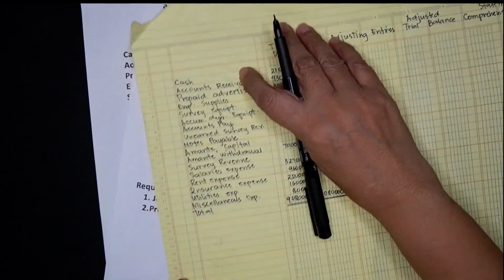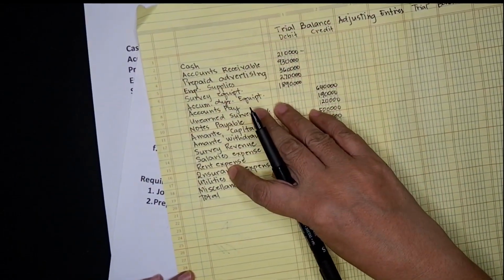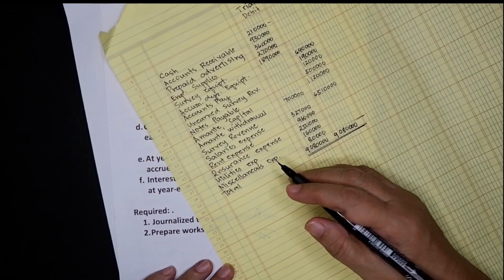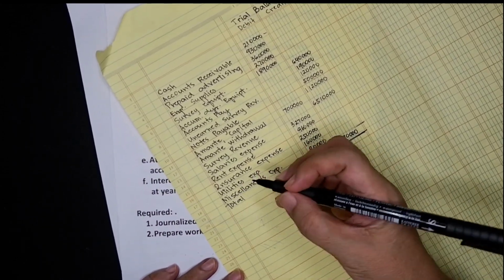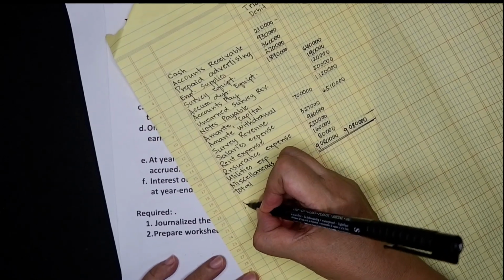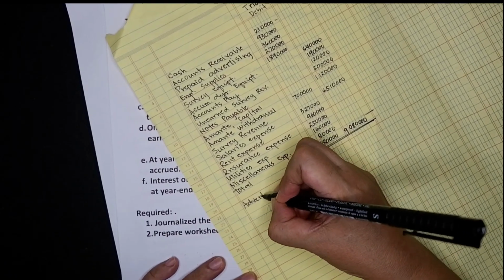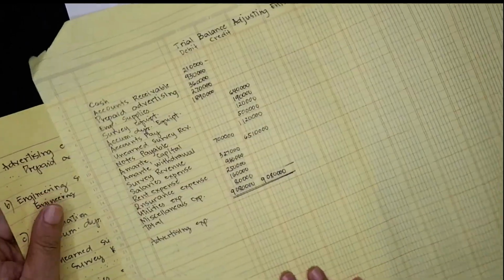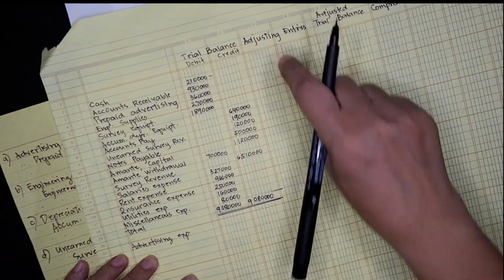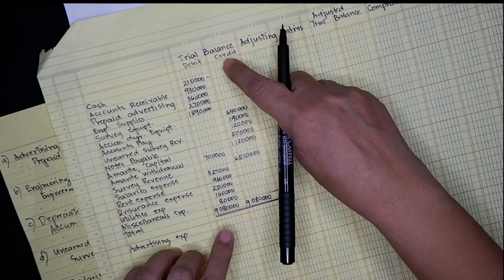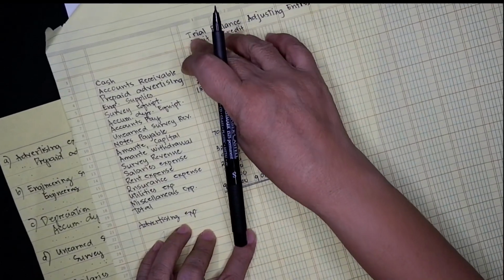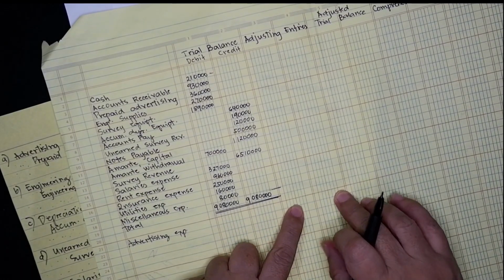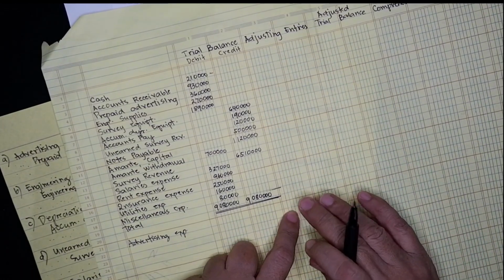In our trial balance, we do not have advertising expense, so we're going to add it in our account. So we have advertising expense. How much is that? That is 40,000. So let us post it. We're not going to write anything in the first two columns. All the adjusting entries will be recorded on the next two columns.